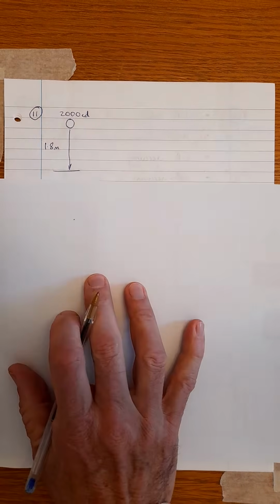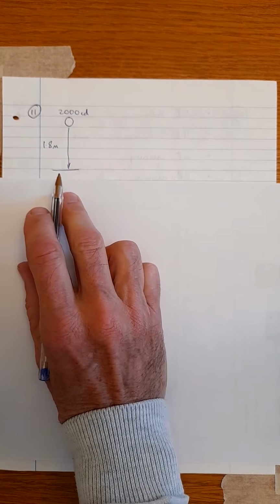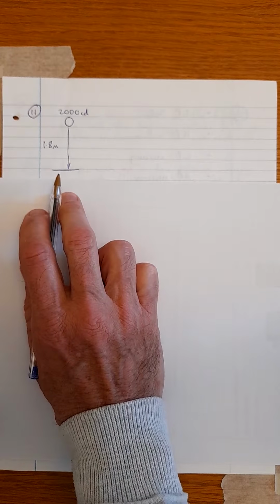Okay, so we're into the second set of answers for the practice exam questions which I'd set you. I'm going to attempt to run through questions 11 to 20. I'm a bit pushed for time, but I'll try and squeeze them in, so apologies if I rush a few.